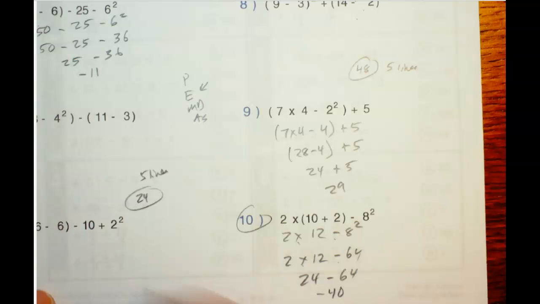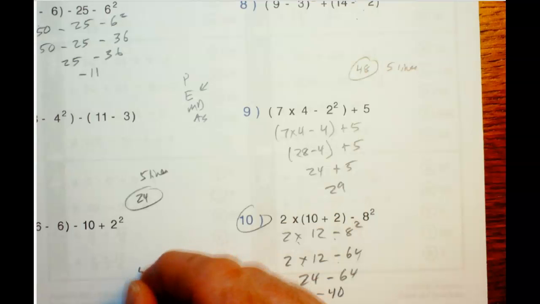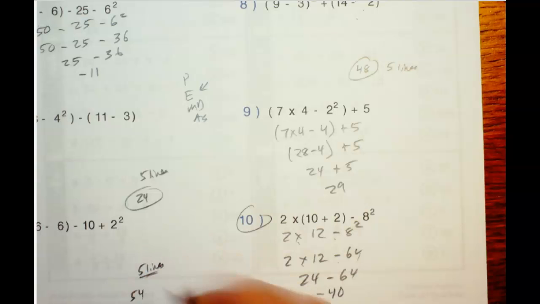Over on this side, 54 is going to be your answer. And again, 5 lines. So make sure you do it step by step. That's the only way I'll accept it. Sorry to be hardcore on it, but that's just the way the 7th grade teachers are, and I'm getting you ready for that. All right?